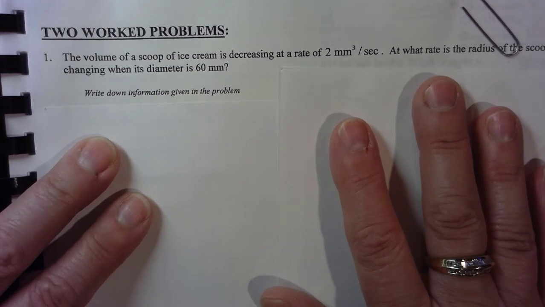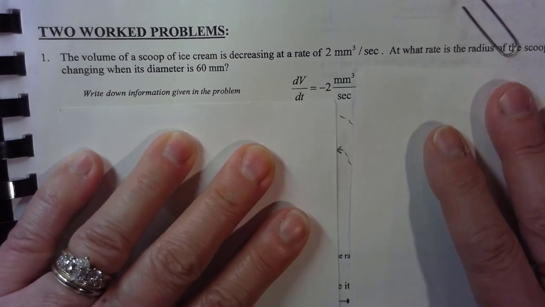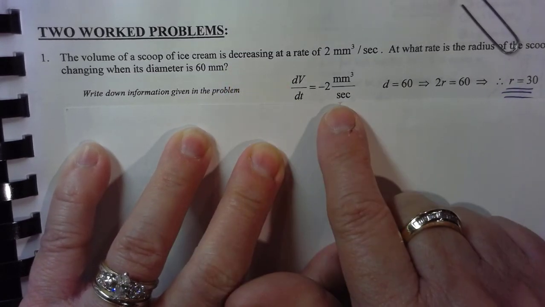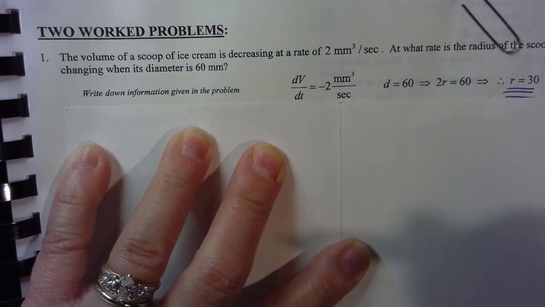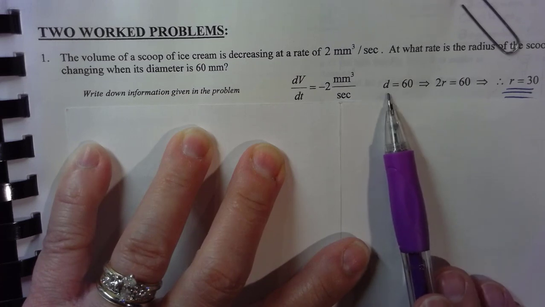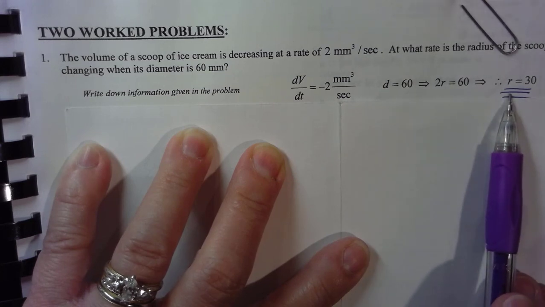Now we want to write down information that we know. We know dV/dt is negative 2 cubic millimeters per second. Our ice cream is melting. We know our diameter is 60 millimeters, but we know that the volume of a sphere is going to be 4/3 pi radius cubed. So we know that our diameter is equal to twice the radius, so our radius is 30.